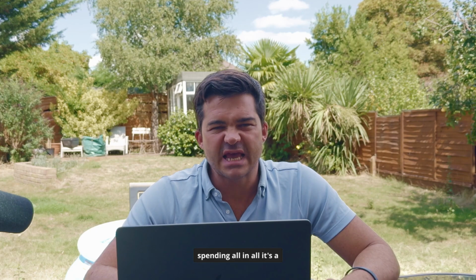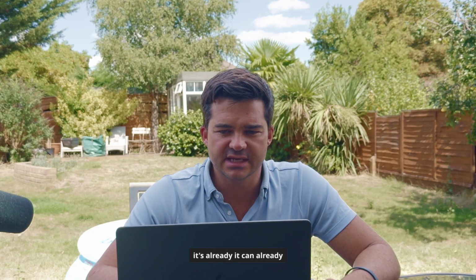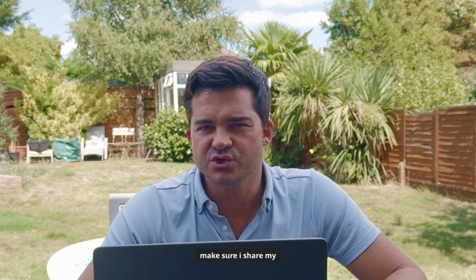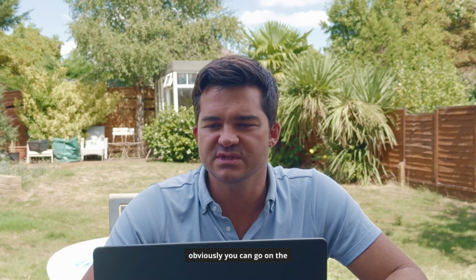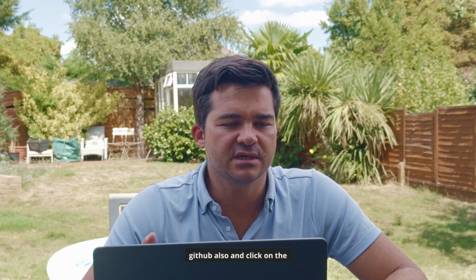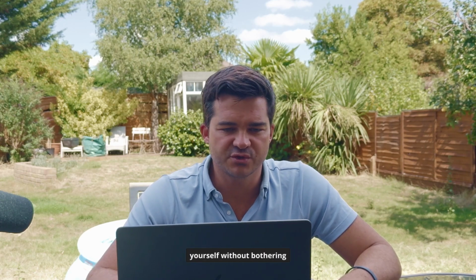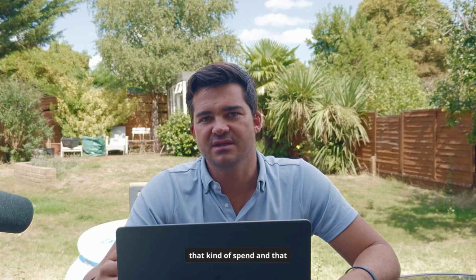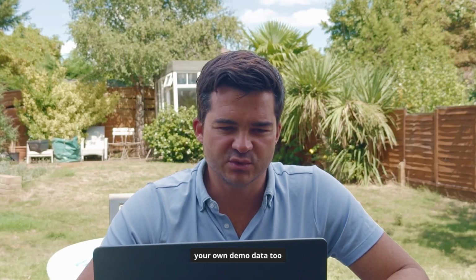All in all, it's a great first tool. There are a few caveats, but it can already really help you have a first gist of how geo tests work. I'll make sure I share my notebooks in the slides. But obviously you can also go on GitHub and click on the link. I invite you to have a try. I can also share the demo data with you, so you can have a try yourself without bothering. But honestly, you can just go on ChatGPT and say, give me 90 days with 10 geos with that kind of spend and that revenue, and you'll be able to create your own demo data too.